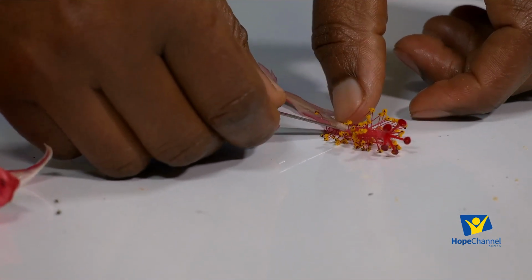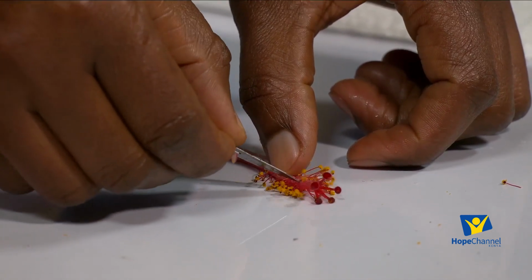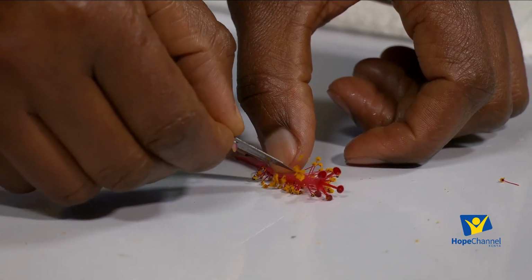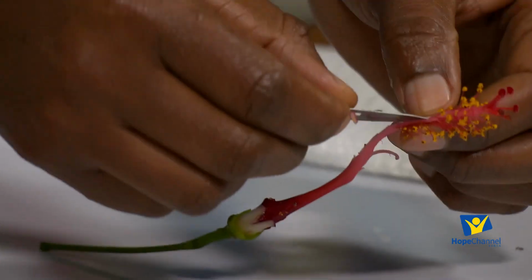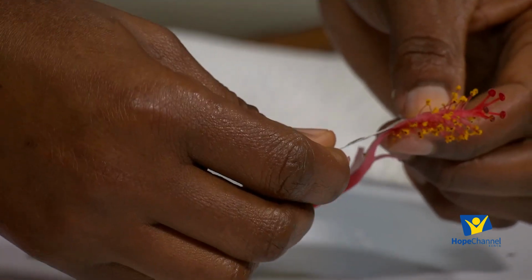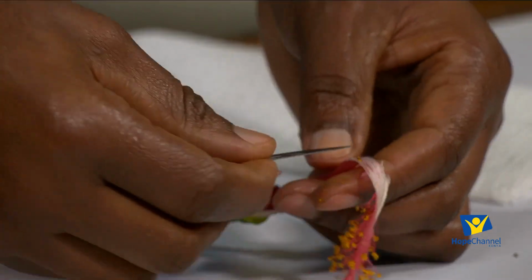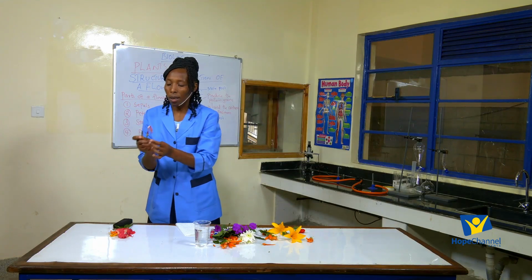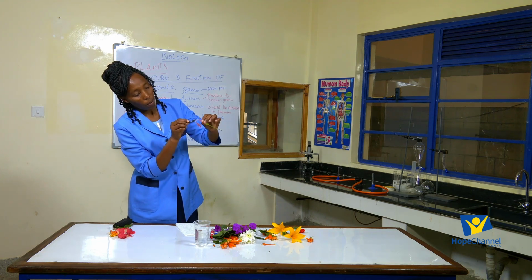My student, I want you to see the style that exposes the stigma that has a sticky substance. So maybe I may not be able to remove the whole of it, but you can see from the inner part.